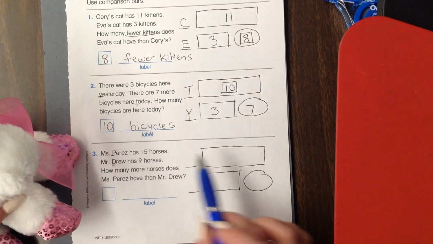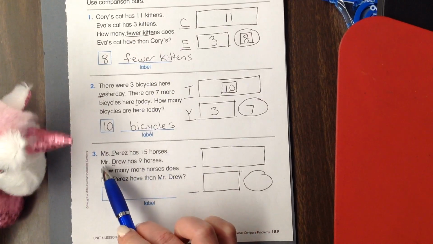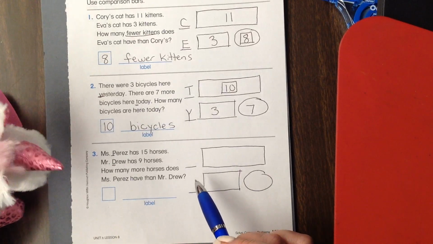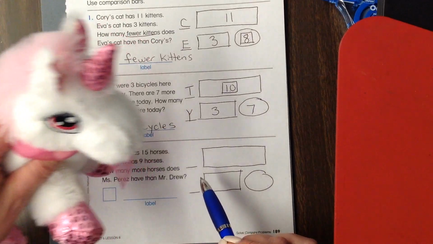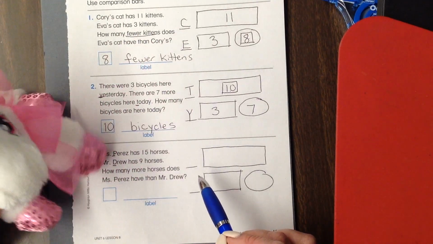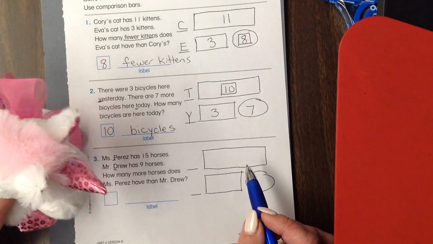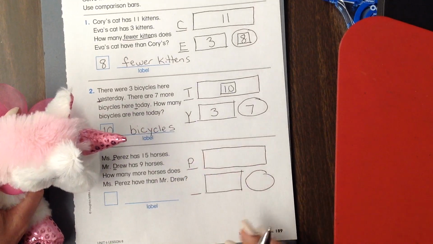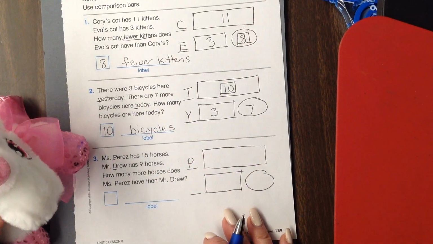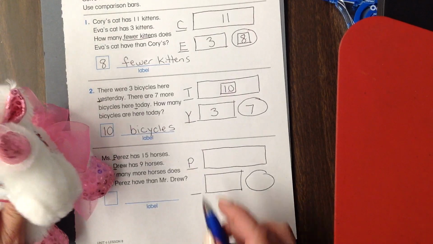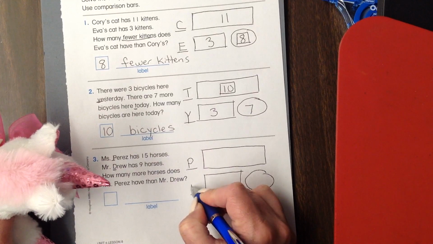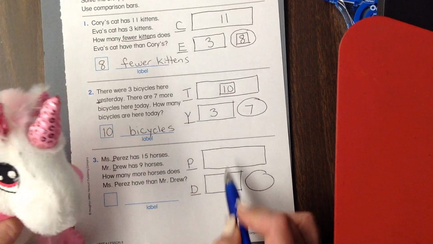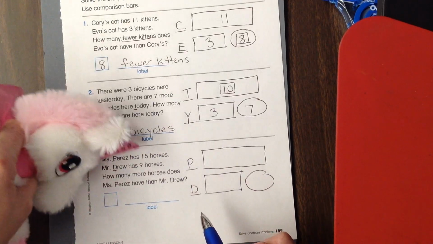Yes. Okay, so it says Ms. Perez has 15 and it says Mr. Drew has 9. So first we need to figure out where they go and who has more. Well, right there, it just says that Ms. Perez has 15 and Mr. Drew has 9. So they already tell you how many each of them have. So 15's more. And so that means Ms. Perez goes right there on the top. Okay, so I'll put a P for Perez right there. Okay, and then Mr. Drew, you're going to put a D right there for Mr. Drew. Okay. And then, class, can you figure out what number is going to go right here in the P? Yes, good job, good job. It's the 15.